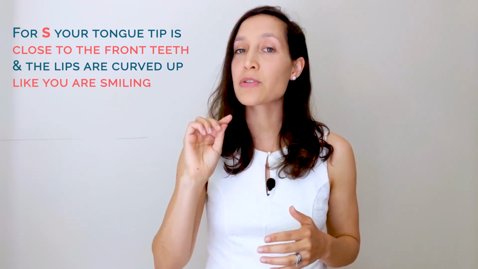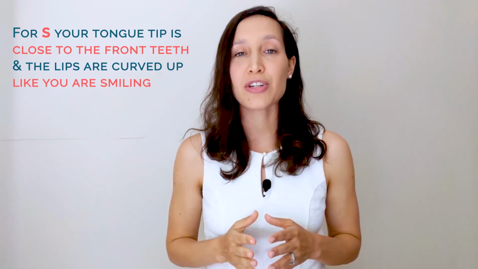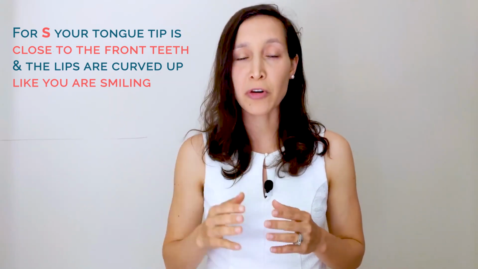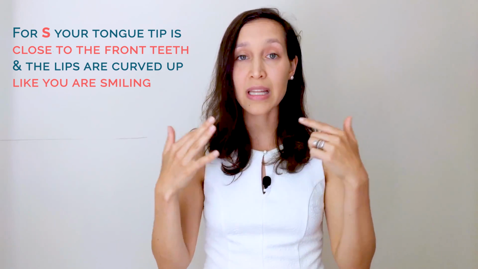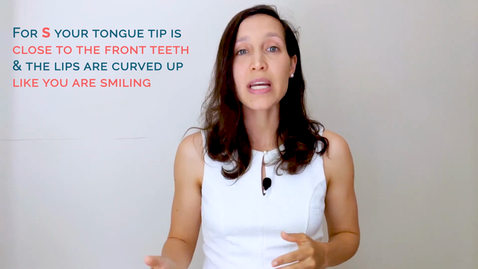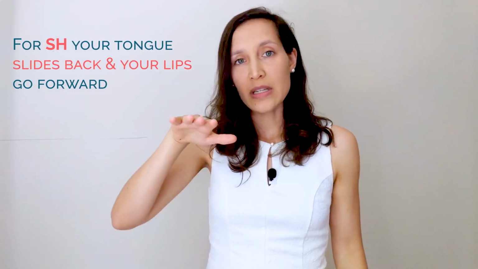Your tongue tip is closer to the alveolar ridge, which is this part of the hard palate right behind your teeth. So the tongue is a little bit more forward in the mouth, and my lips are generally in a smiling position. So when I say the S sound, especially in isolation, it looks like this. So I'm sort of smiling, my lips are a little bit curved up, and my tongue is a bit close to the front teeth.